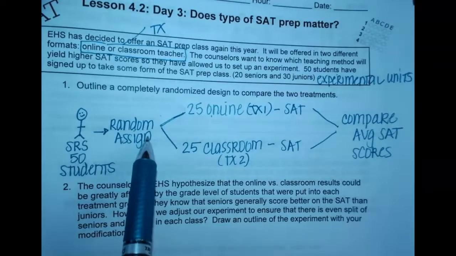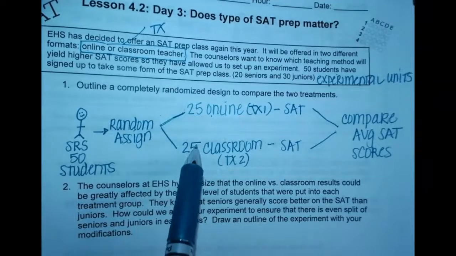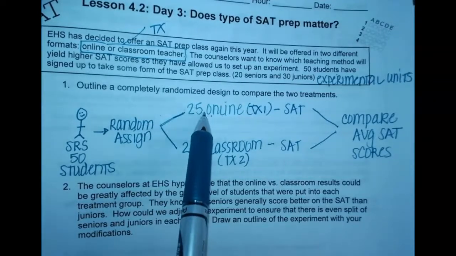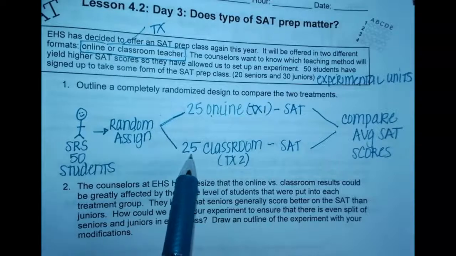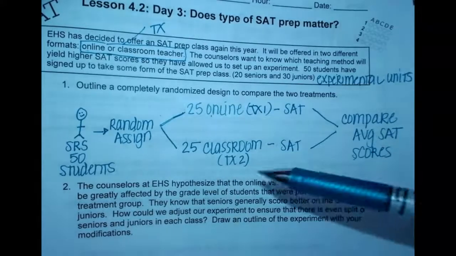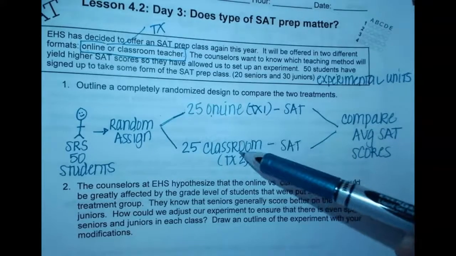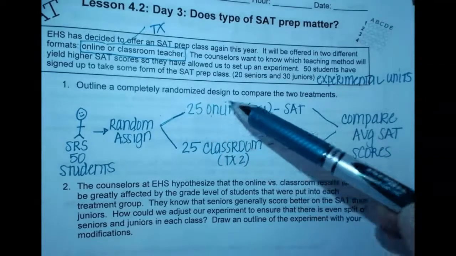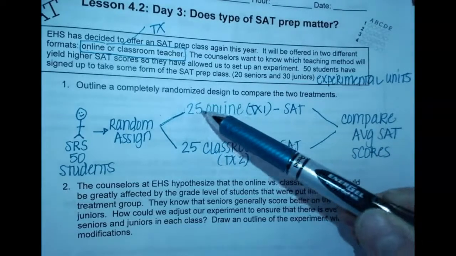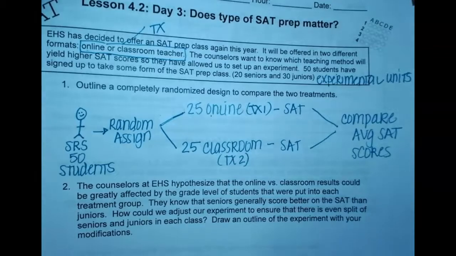Because we have 50 students, you want to try and make equal groups as much as possible. We're going to put 25 online. That'll be treatment 1, and 25 will go into the classroom. So if you label these differently or you put classroom on top and online on the bottom, it doesn't matter. The important part is that you have two treatments and you have 25 people in each group.